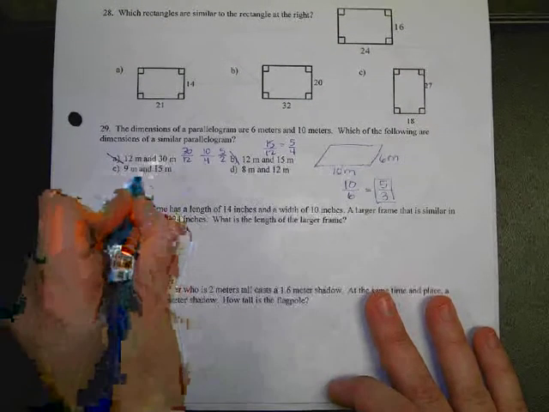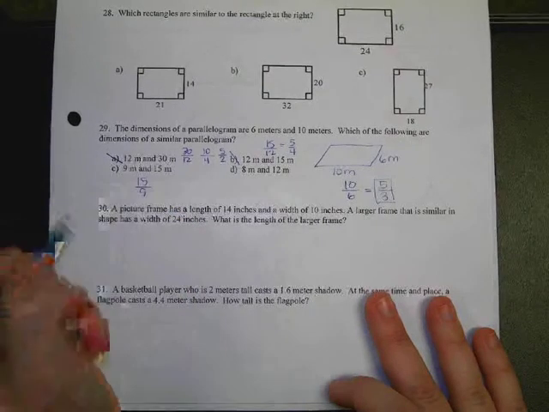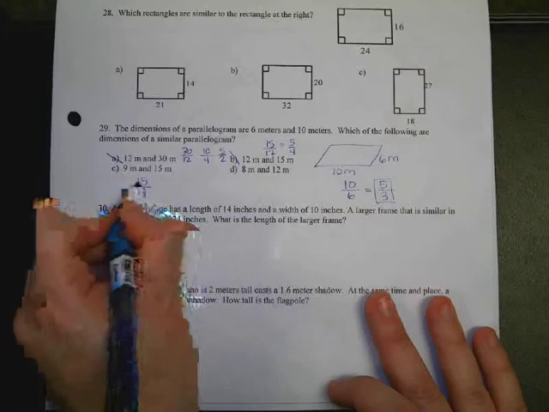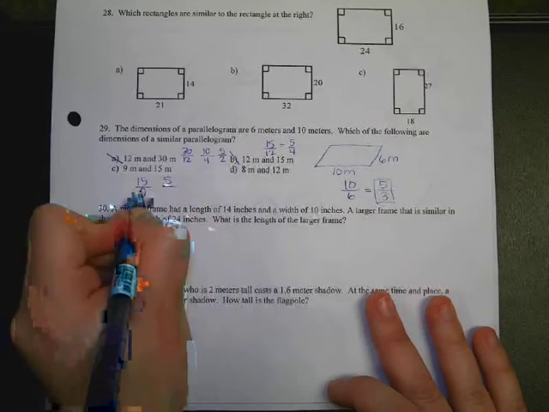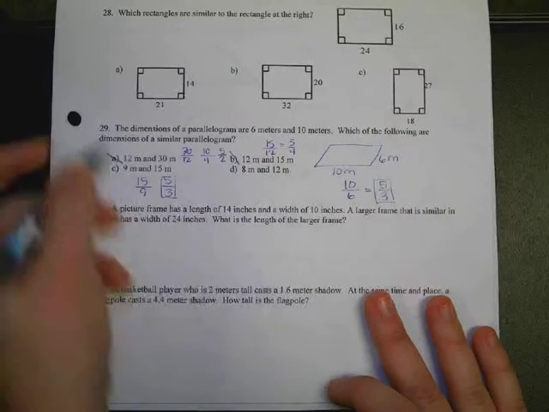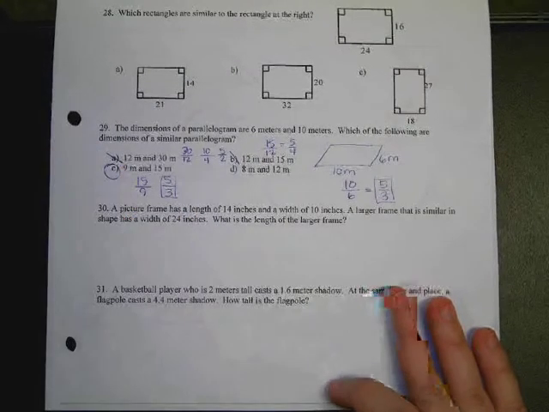Let's check 15 and 9. 15 is the big. Big over small would be 15 over 9. Those are both divisible by 3. 15 divided by 3 is 5. 9 divided by 3 is 3. This one definitely works. So C is definitely an answer.